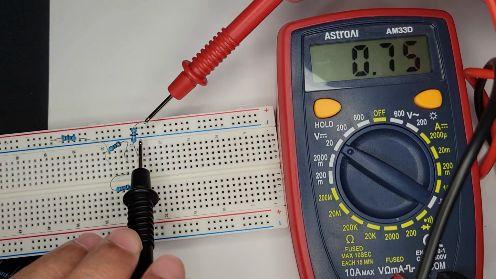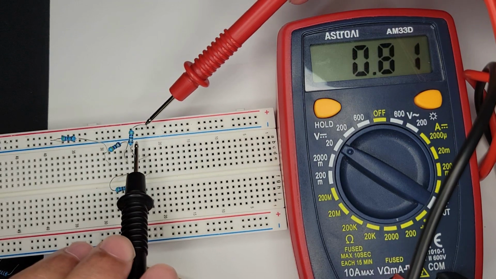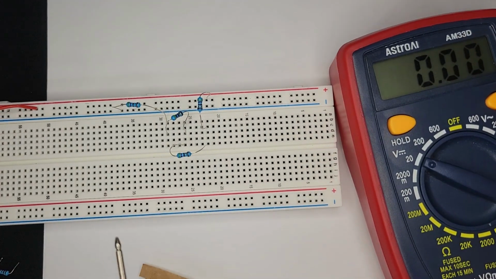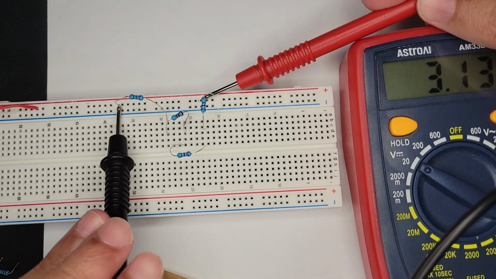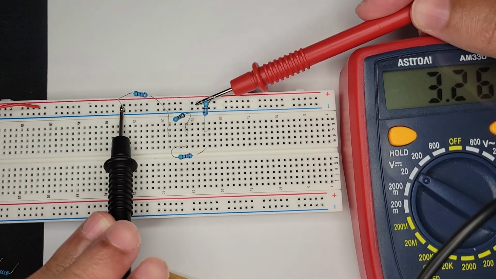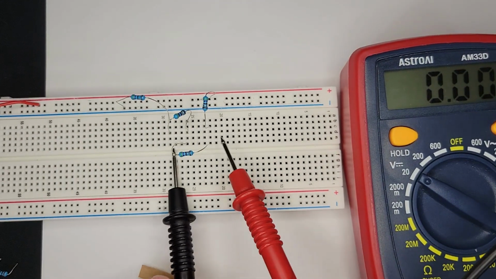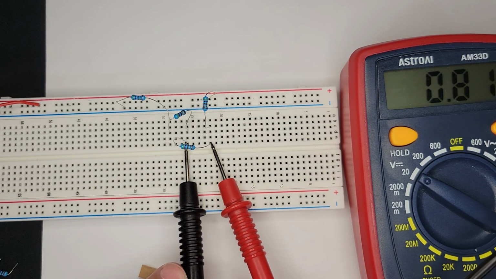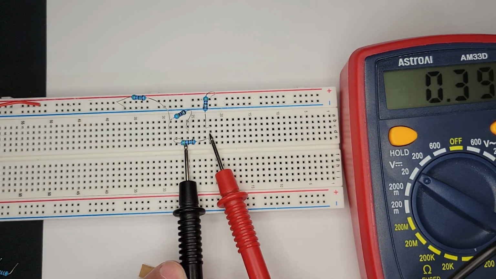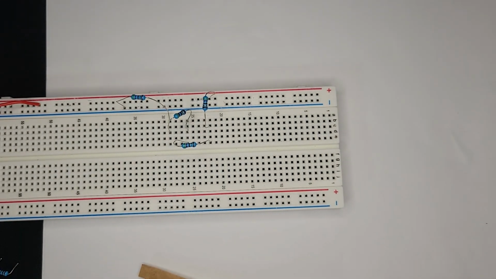So we get 0.8 volts. Seems very low to me. Let me connect it for the whole circuit and see what we have. So we do have 3.3. Oh, you know what? I'm forgetting. You see how easy it is to forget. It's 0.8, but not divided by 1,000. In my mind, I'm thinking divided by 1,000. But it's 0.8 volts divided by 47 ohms. So let's write that down.